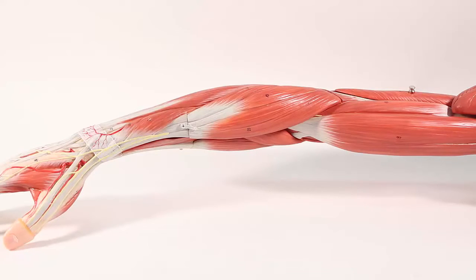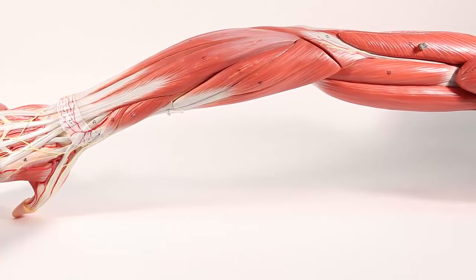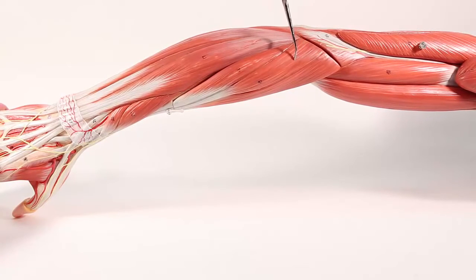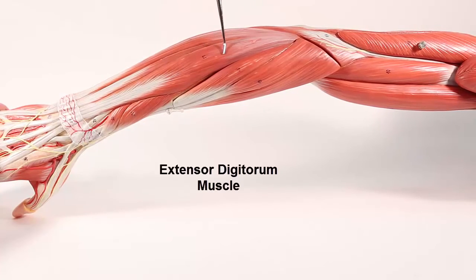But now if we think about the flexion extension, the extensor carpi radialis longus and brevis are antagonistic to the flexor carpi radialis. Now looking from a true posterior view, we have our extensor carpi radialis longus, extensor carpi radialis brevis. But then the next muscle over is extensor digitorum.